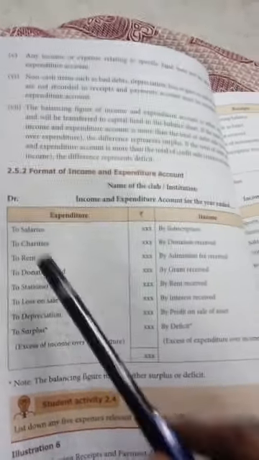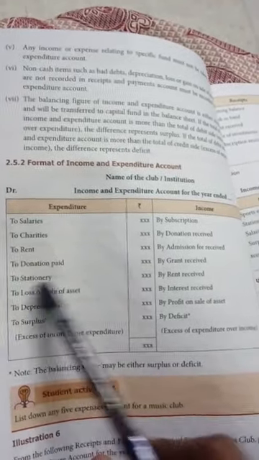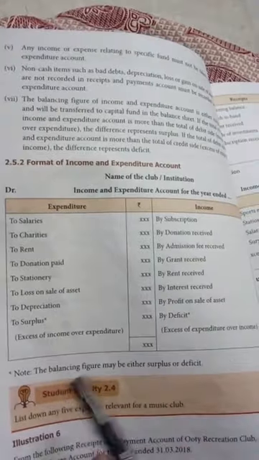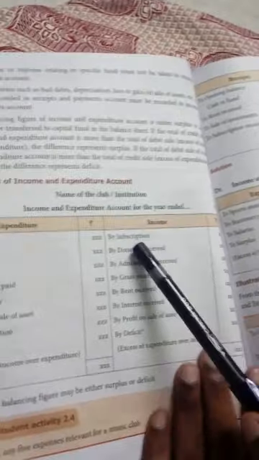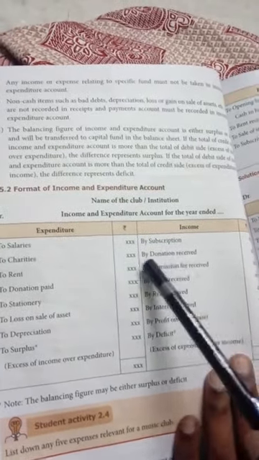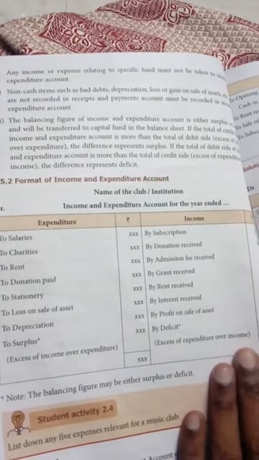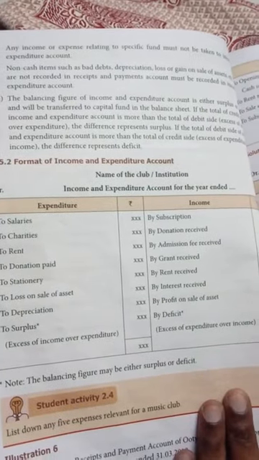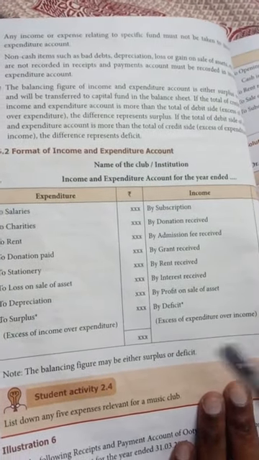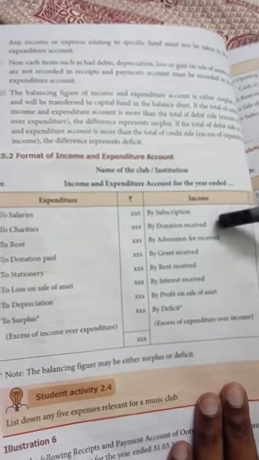See the first one: to salaries, to expenditure, to charity, to rent, to donation paid, to stationery, to loss on sale of asset, to depreciation. Then the income side: by subscription, by donation received, by admission fees received, by grant received, rent received, interest received, profit on sale of asset. Then we put the total, to see which side is the highest. For example, the credit side is the highest total.